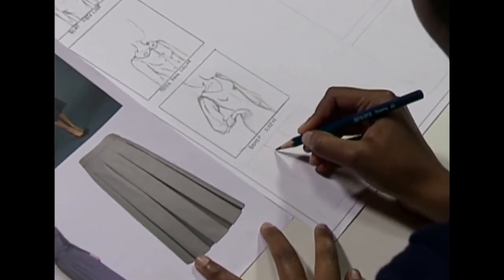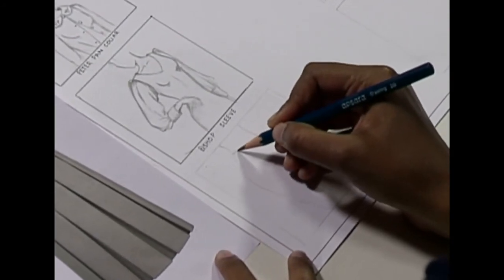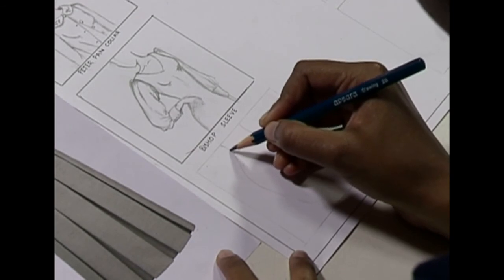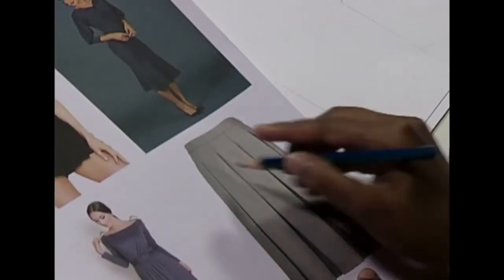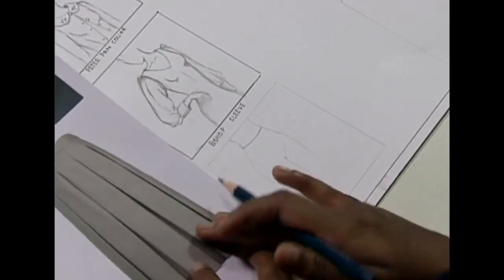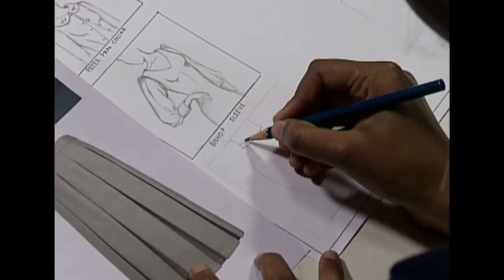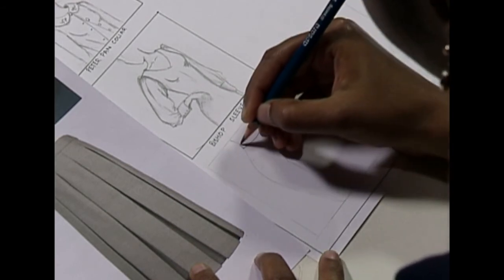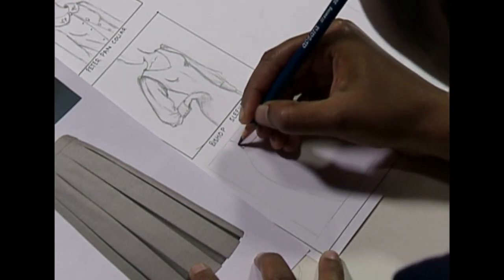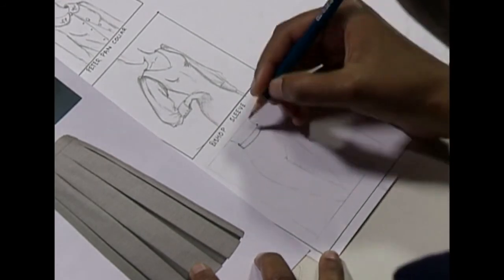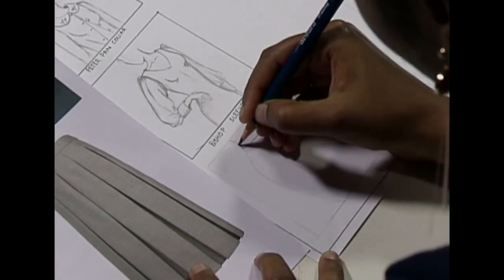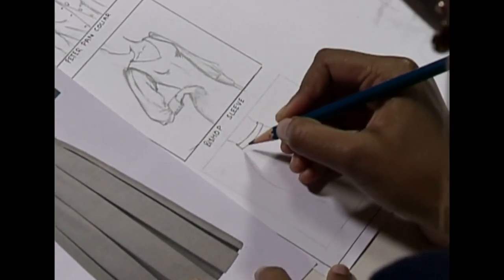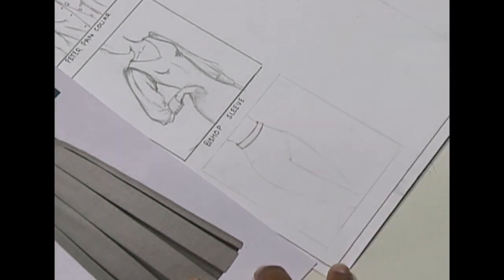Now if the skirt starts somewhere over here, we will first have the belt of the skirt, that is this area of the skirt. Remember, always finish off your curves with a curve around the body in order to give it that 3D effect. We have drawn the belt.